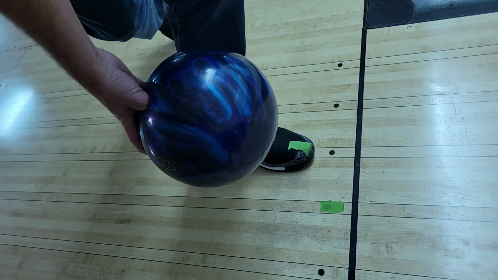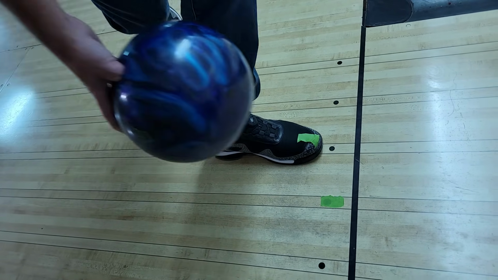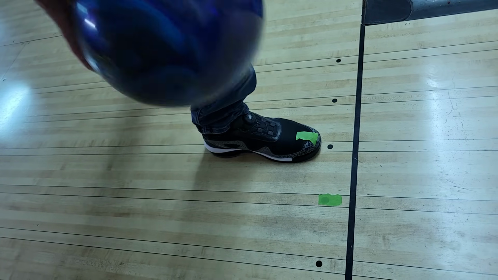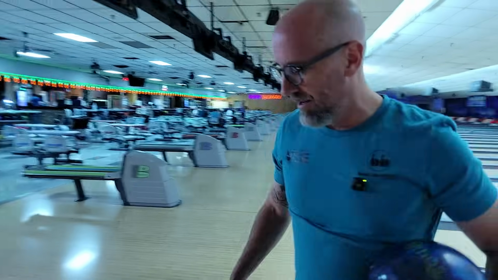So what I'm going to do is try to throw the ball and slide somewhere around here. And we're going to see if that ball crosses somewhere around that 19 board. All right, so I'm going to try to slide somewhere around 25 and see what happens.